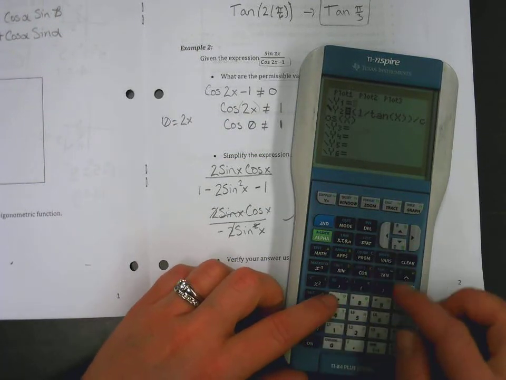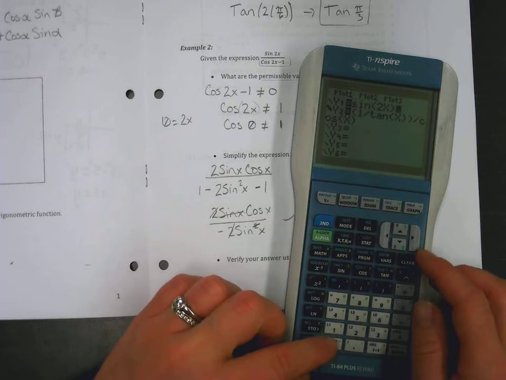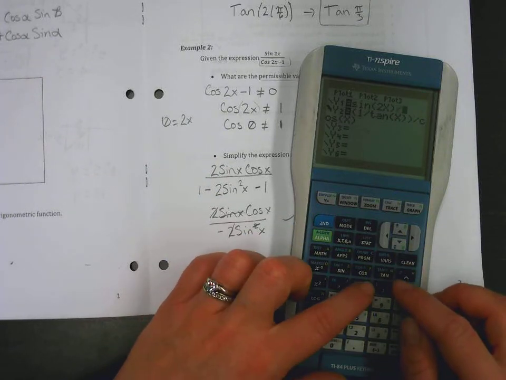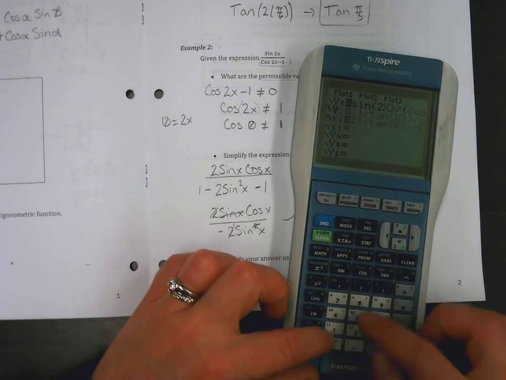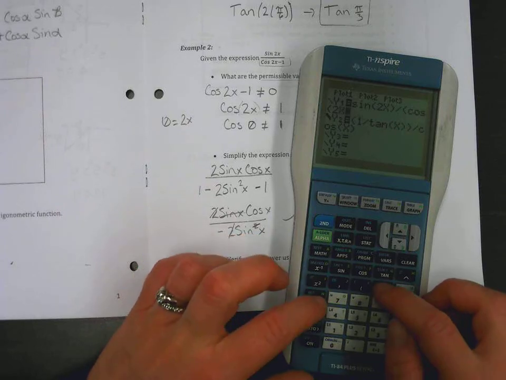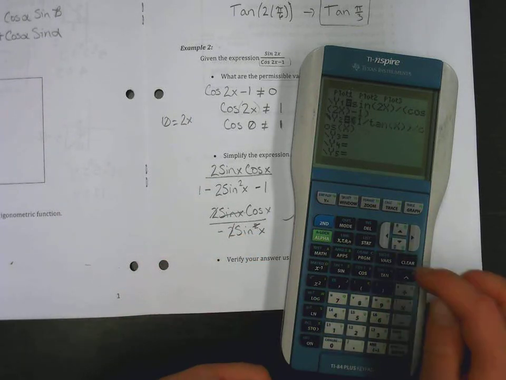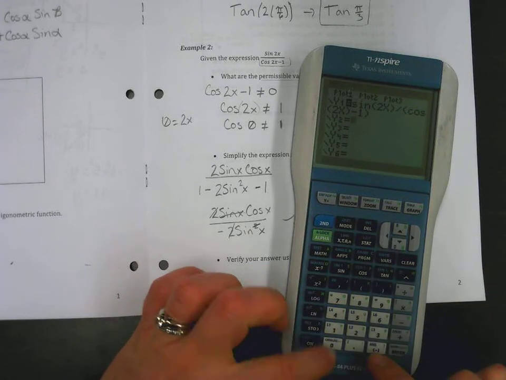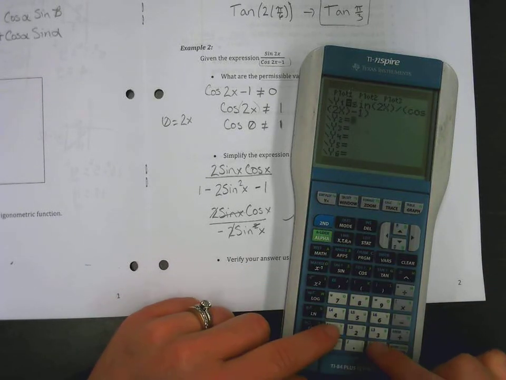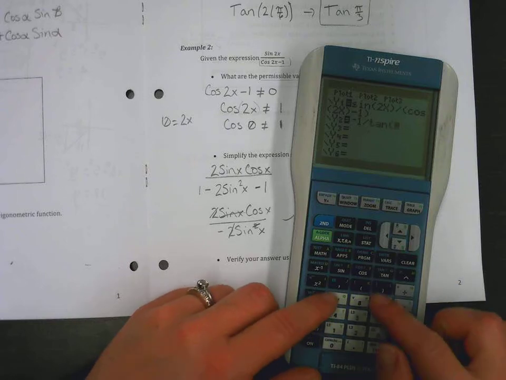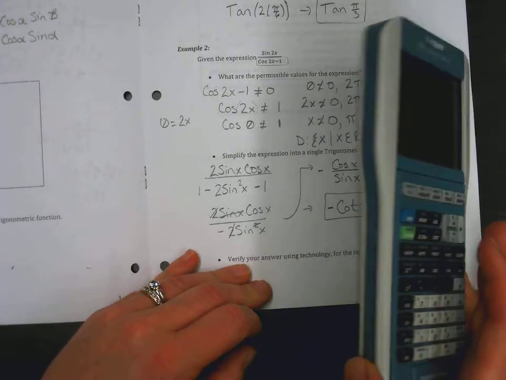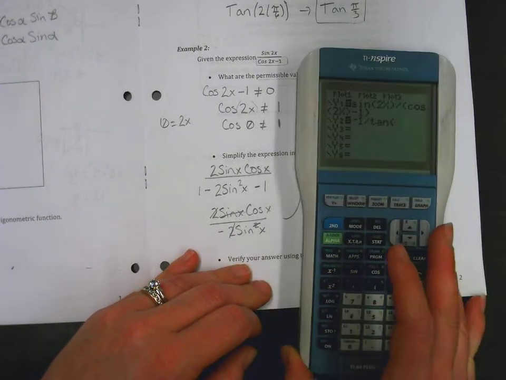So if I go sine of 2x in y1 divided by cos of 2x minus 1, and then in y2, I'm going to go a negative 1 divided by tangent of x.